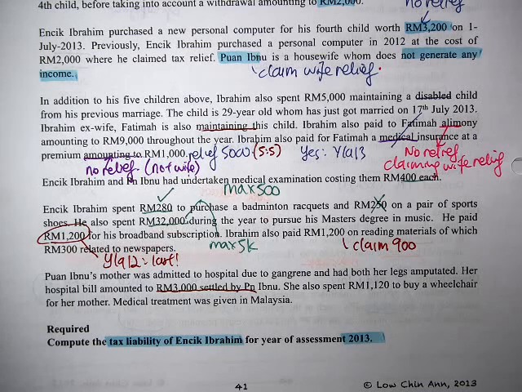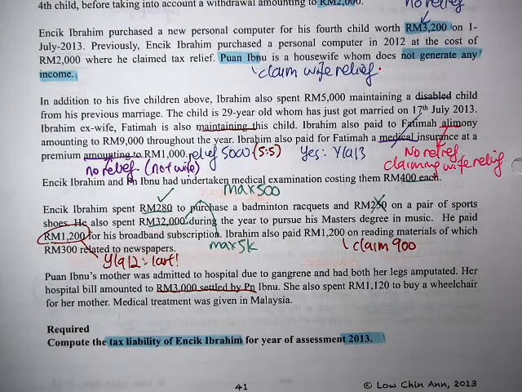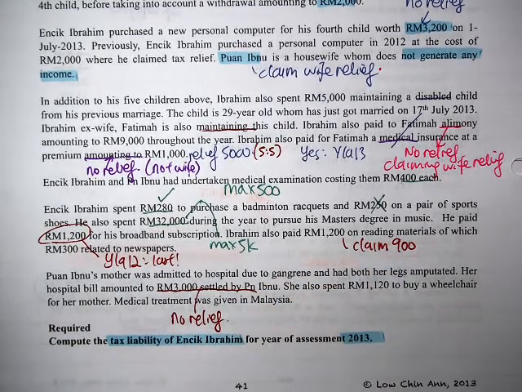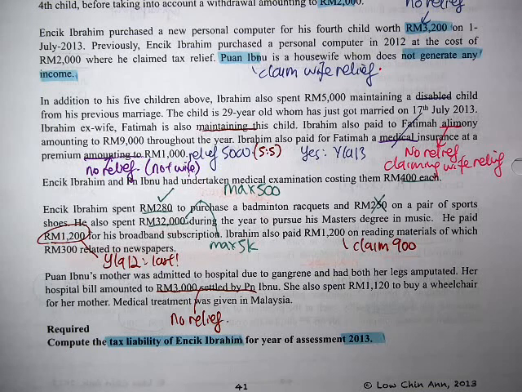No. There are two things that you spend, you claim. You cannot take other people's expenditure. Which two? One is this one: medical expenses for parents. One more is your own study. These are the two things you cannot combine. So that's why this one, no relief. You can only claim this under Puan Ibnu herself, if she has an income to pay tax.